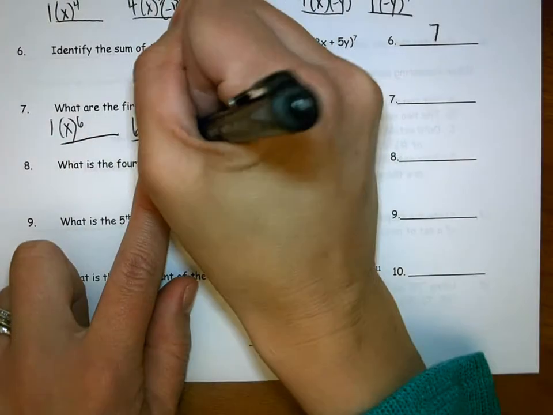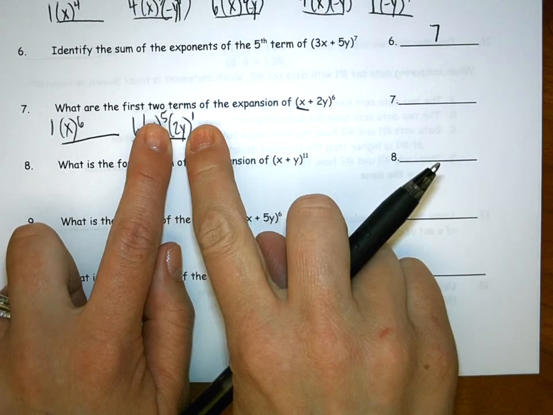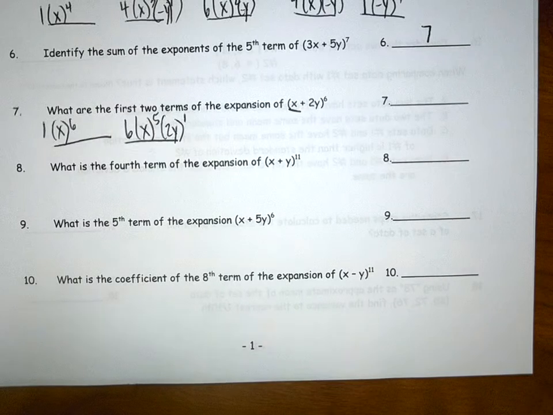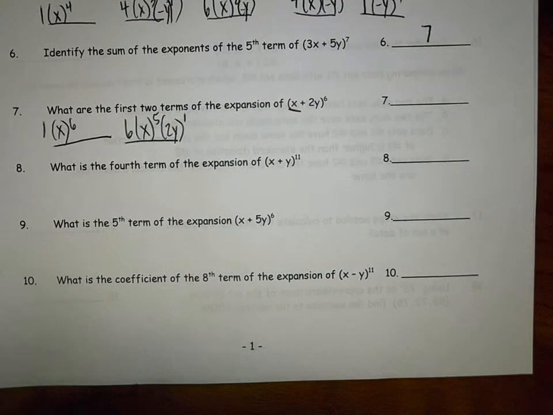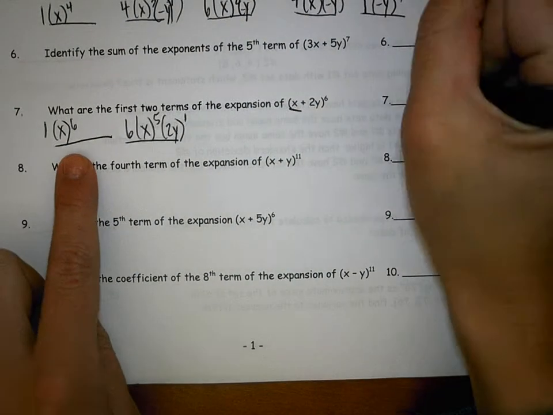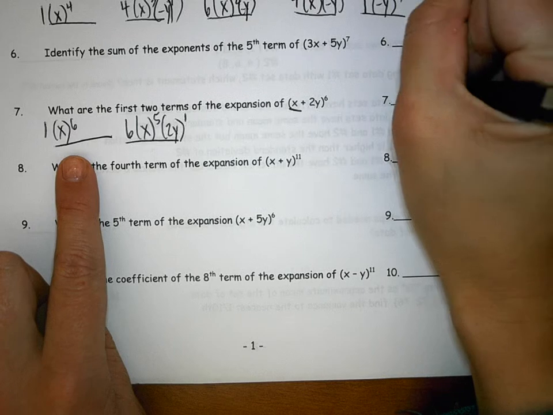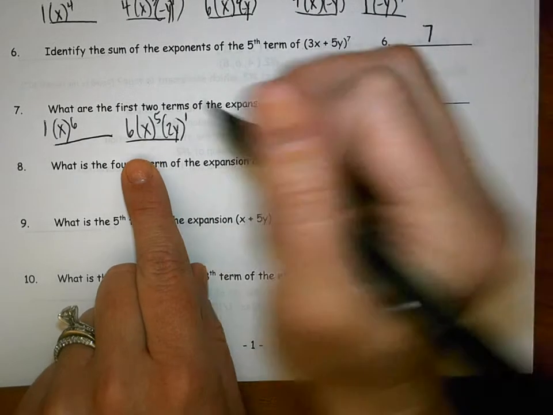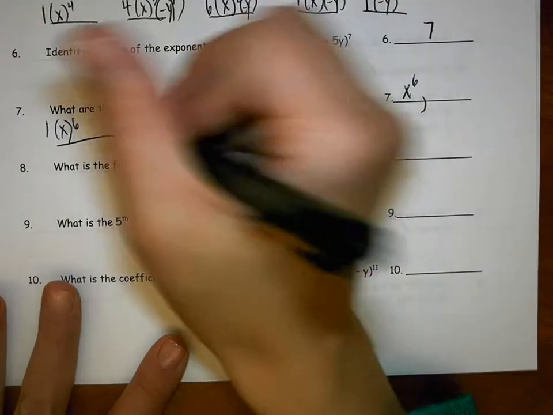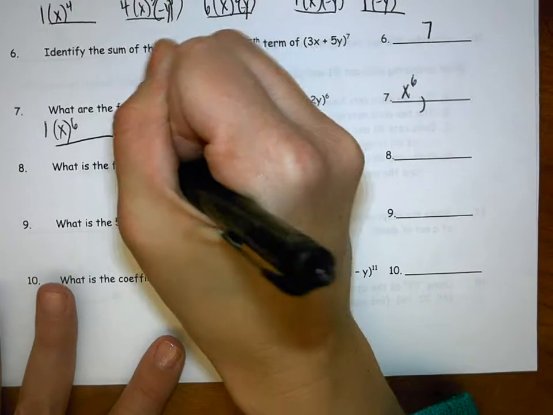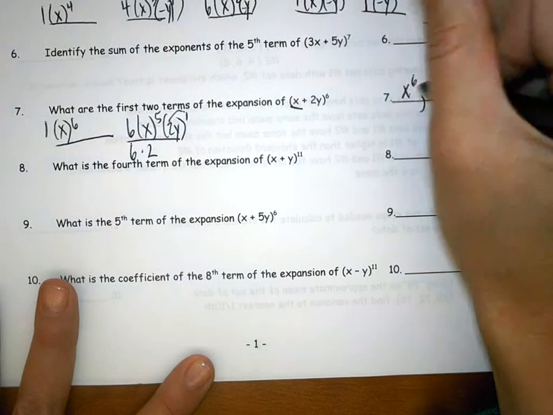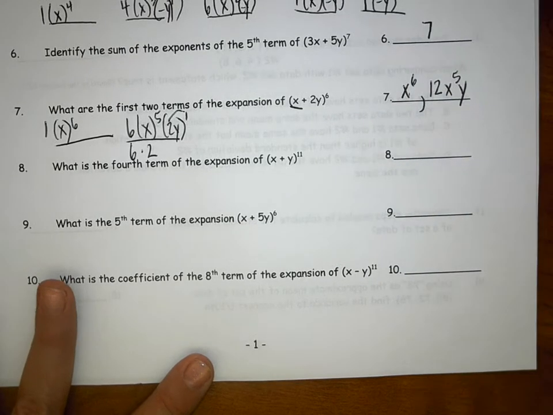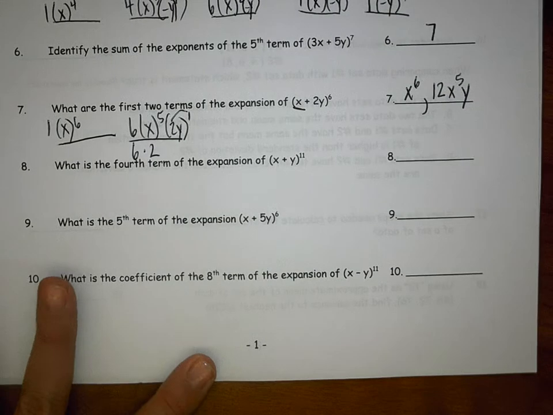The other way that we can think about it is that our exponents need to add to be 6. This one's already adding to be 6. This one needs one more to make it add to 6. Right? Okay. So then that means my first term is just x to the 6th. And then the second term is going to end up being good because I have 6 and then I have 2 to the first, which makes 2, and 6 times 2 is 12. And then we get x to the 5th y. Questions there?